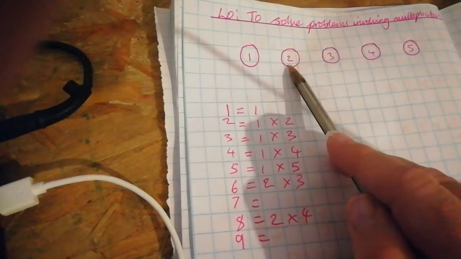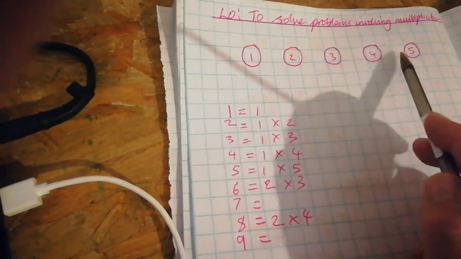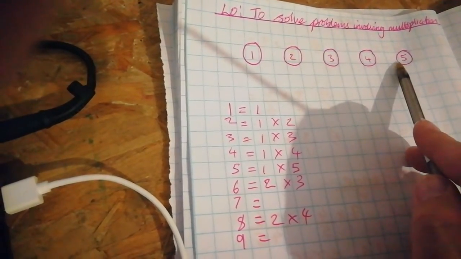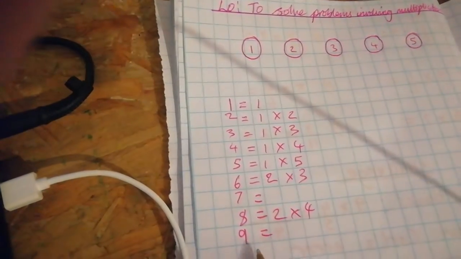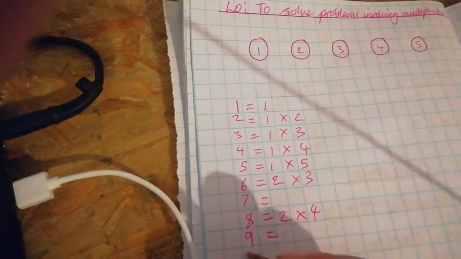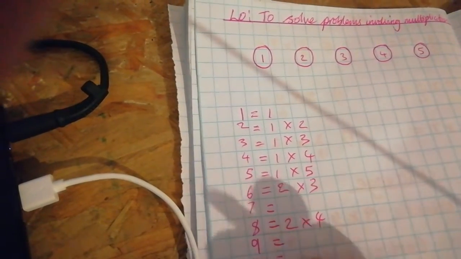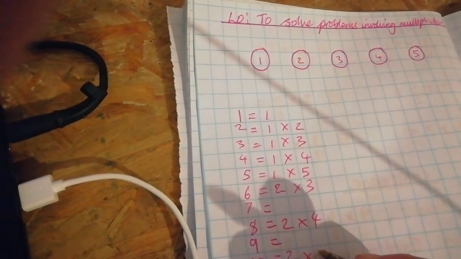4 times 2 is 8. 4 times... 2 times 5 would be 10. I'm having trouble getting this 9 as well. But I've just got my 10. 2 times 5.